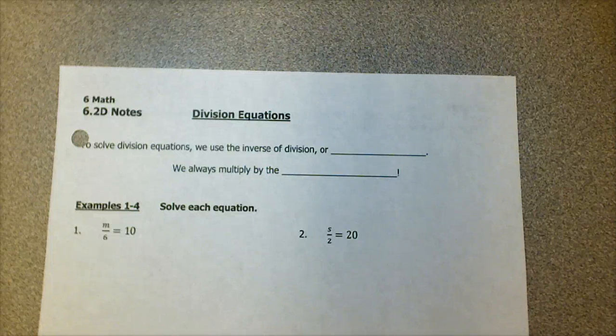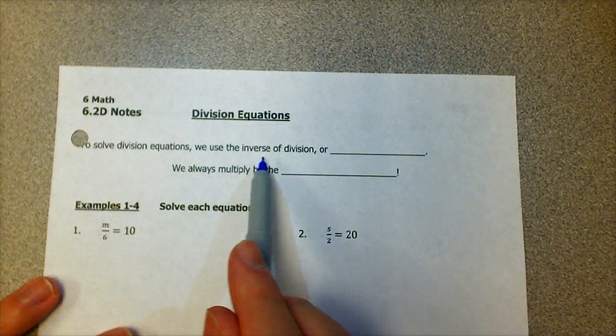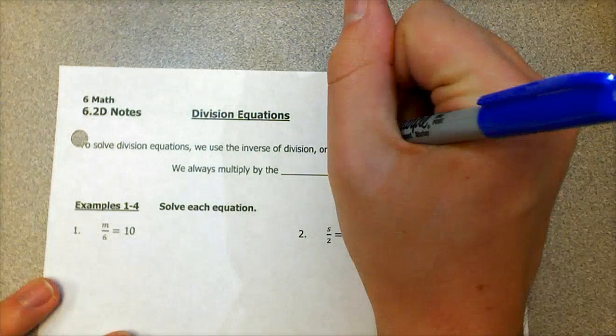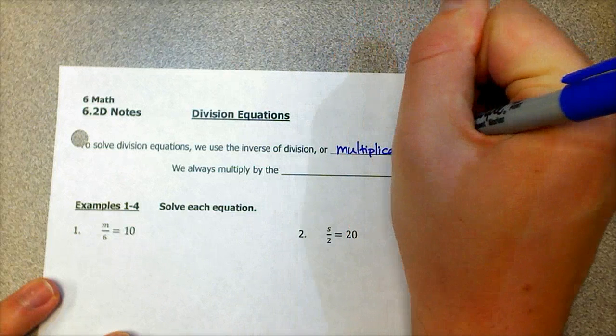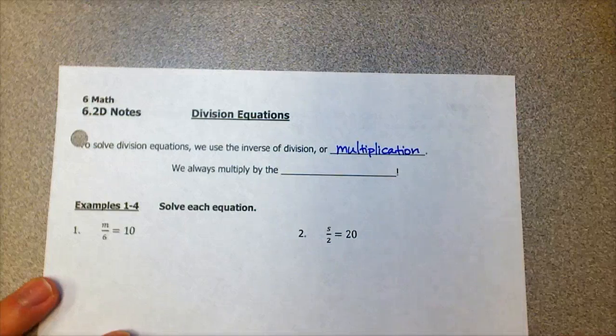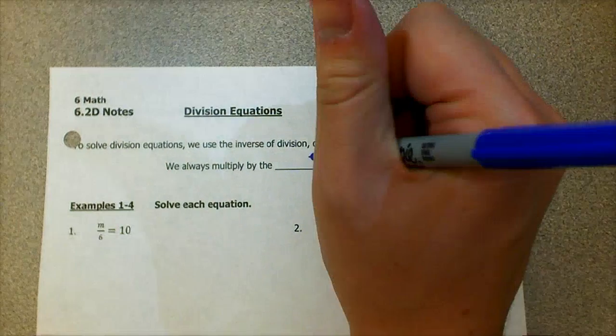Hey there, gang. So far we've looked at addition, subtraction, and multiplication equations, and in this video we're going to wrap that up with division equations. So just like the first three types of equations, we use inverse operations to solve division equations, and we know the inverse of division is multiplication. So when we're solving these division equations, we are always going to multiply by the denominator.